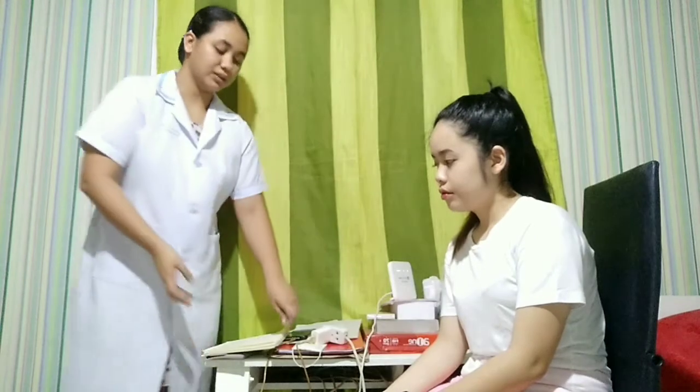So, next we are going to position the client appropriately. We are going to position the client in a proper sitting position, because it is better to assess the respiratory system of our patient in a sitting position. So, I'm going to position the patient also. Ma'am, sit ka po tayo paparito.